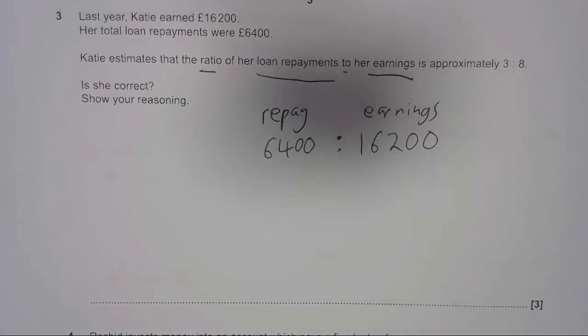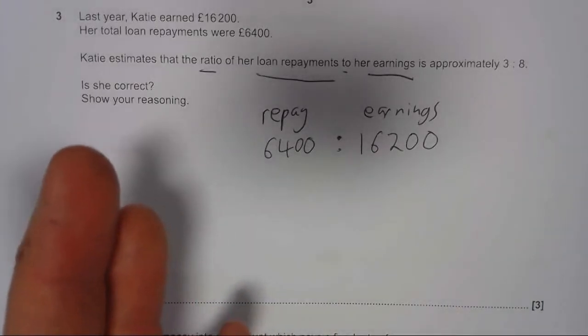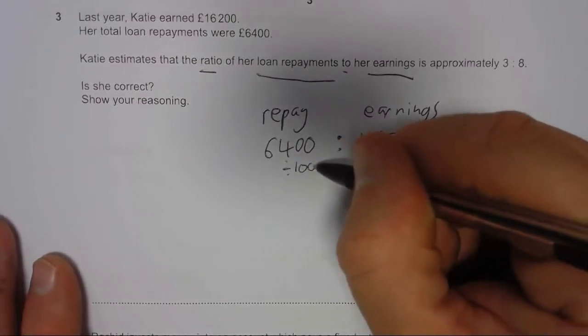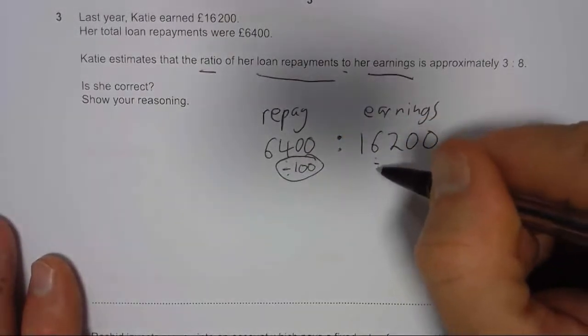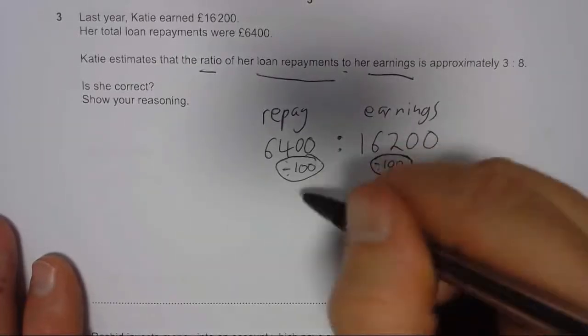That is going to get you a mark to put that in that correct way. Now I need to simplify it to see if it is approximately 3 to 8. I've got to simplify this. What can I do to simplify this? In the same way I work out equivalent fractions, I can work out equivalent ratios.